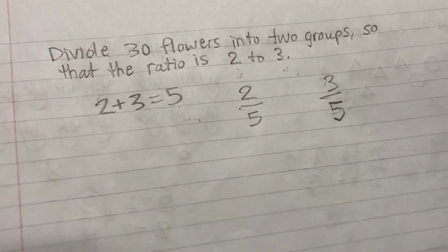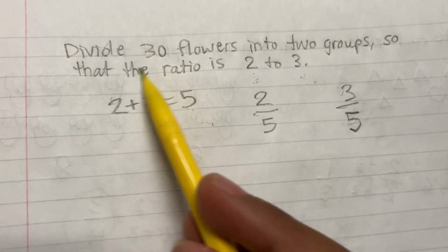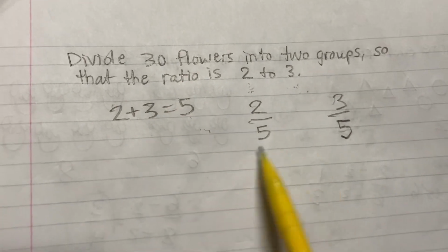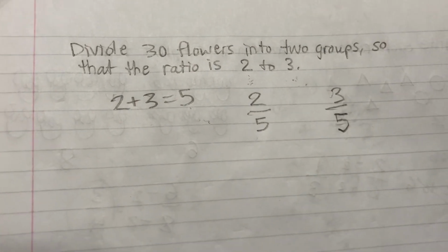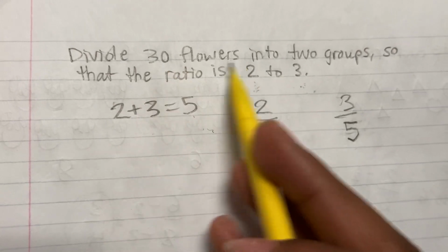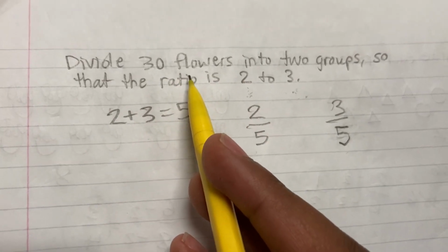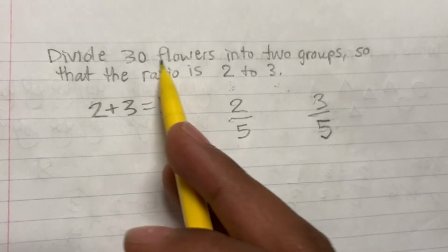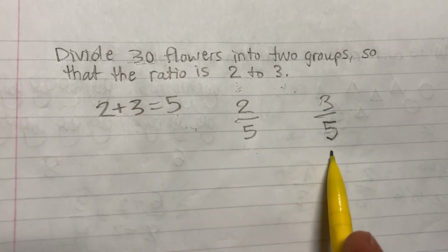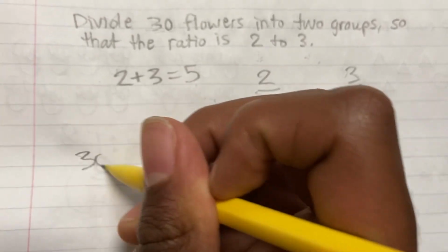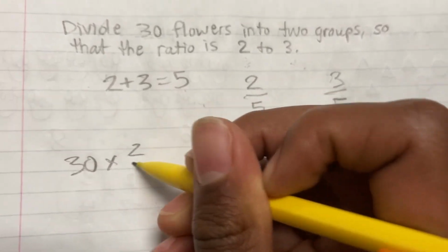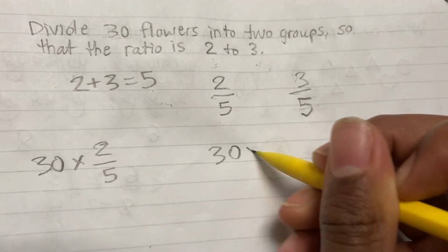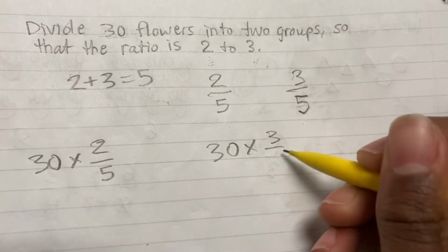Step 3, you're going to take the group that they want you to divide and multiply it by the fractions that you created here. So they want you to divide 30 flowers, right? So you're going to multiply 30 by each of these. So you're going to do 30 times 2 over 5 and 30 times 3 over 5.